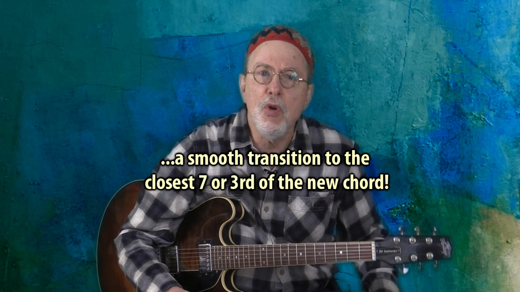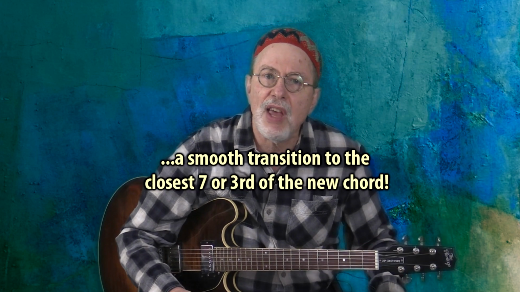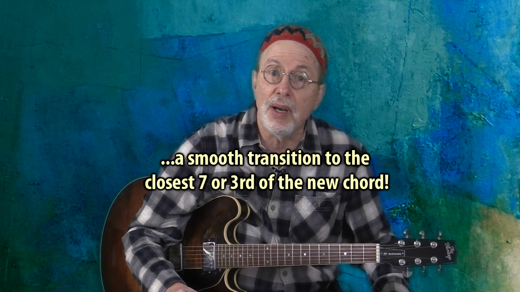Many solos sometimes may lose their flow or continuity at the point of chord change because of the notes employed to transition from one chord to the next. The interval in between may be too large, creating a sense of fragmentation, or the note employed may be the weakest choice to represent the new chord's identity. So what is required is a smooth transition to the closest seventh or third of the new chord.